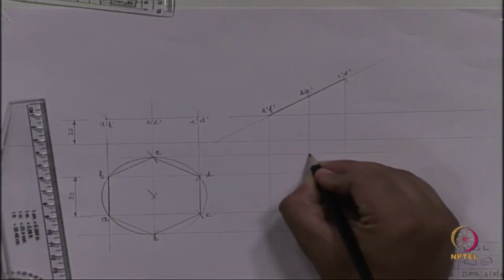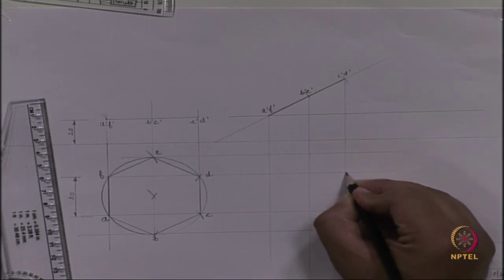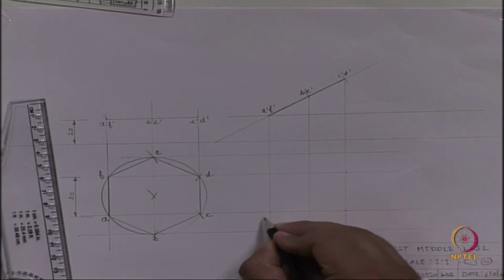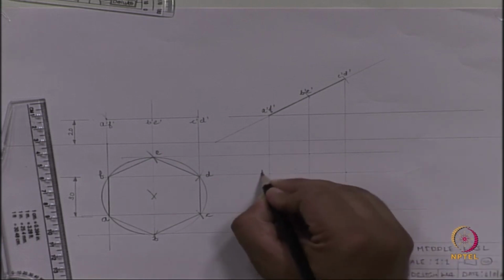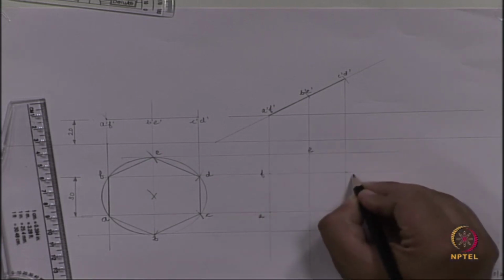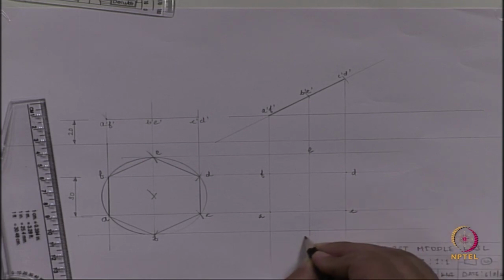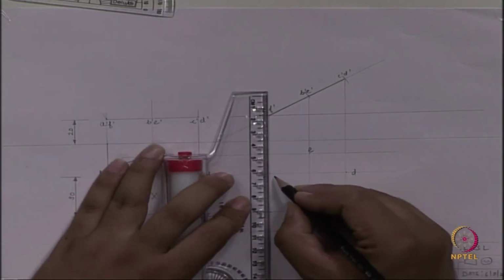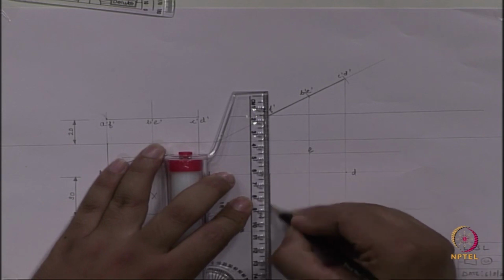Let us mark the points. And on joining these points, we will get the top view for the second orientation.